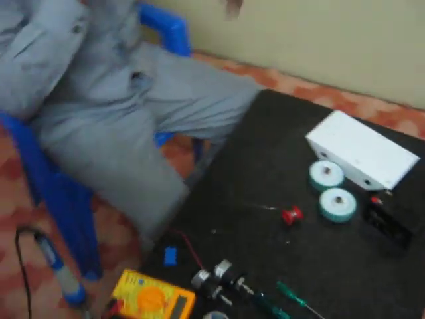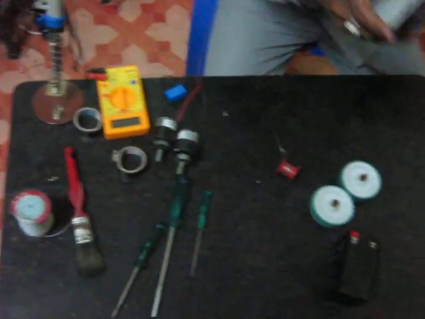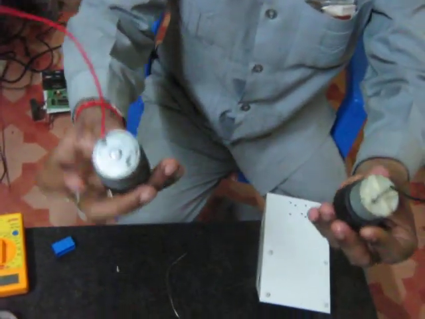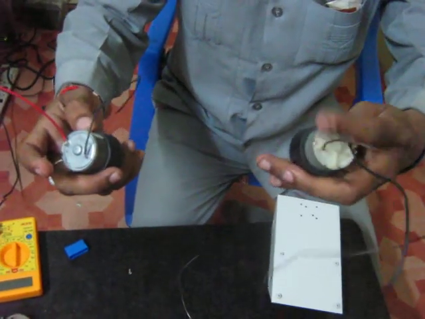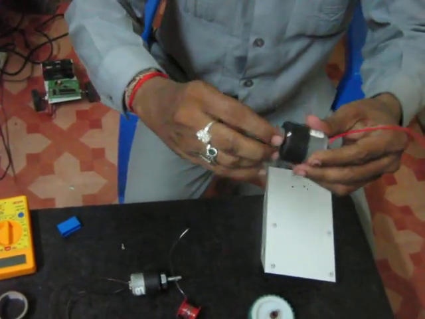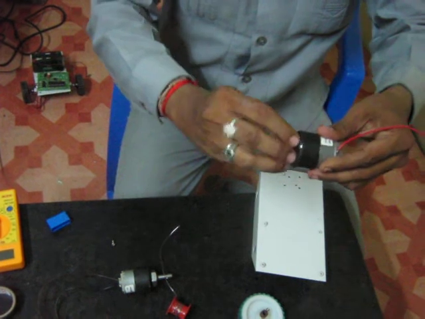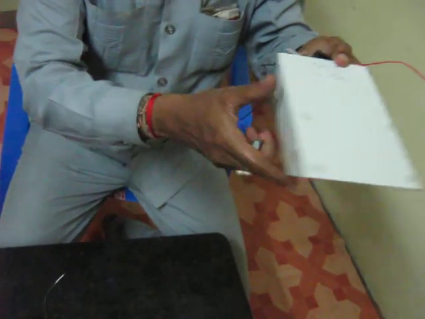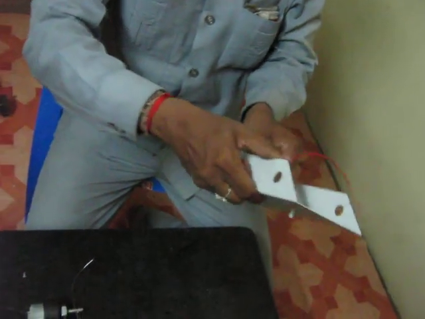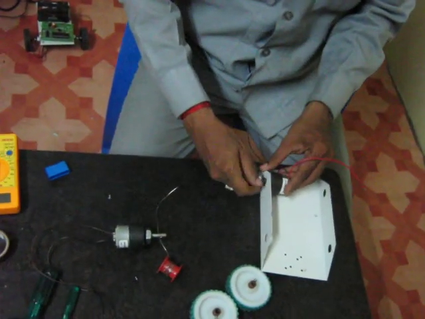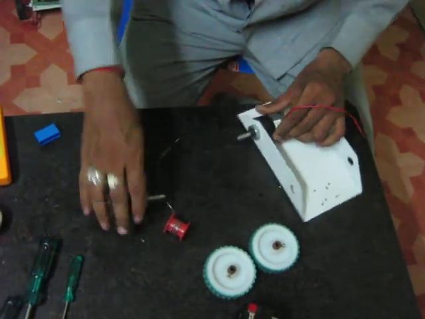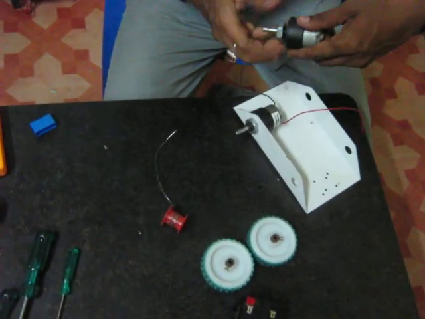Now coming to the mechanical section of your robot, take your robot base first. This is a DC motor. This is a DC motor. Here positive and negative are there. Here also positive and negative are there. Remove the nut, and in this robot base, this is the back side, this is the front side. Take the back side and insert that DC motor, fix the nut properly, tighten it. And then take another DC motor, insert it.